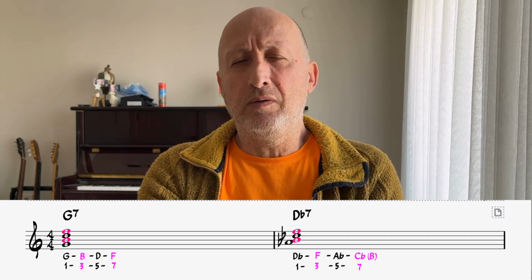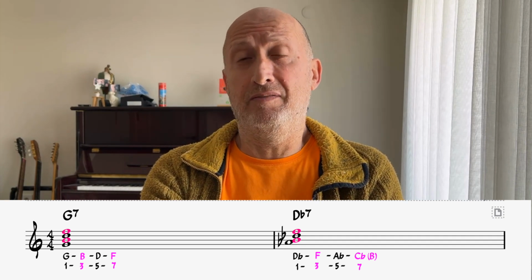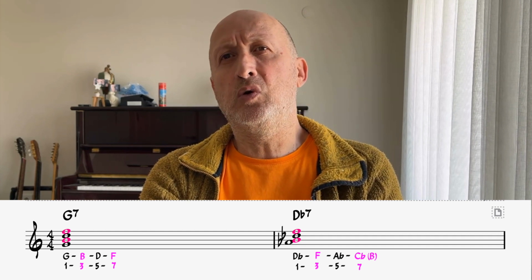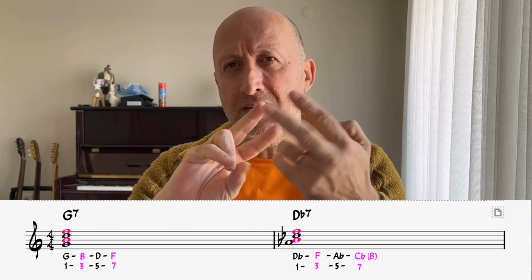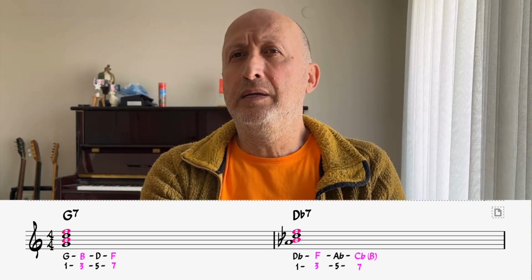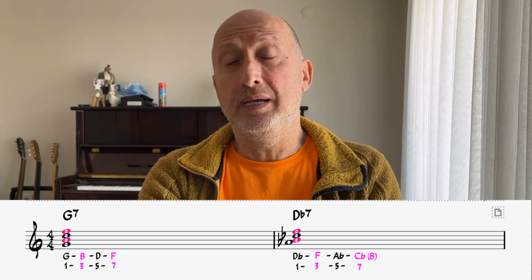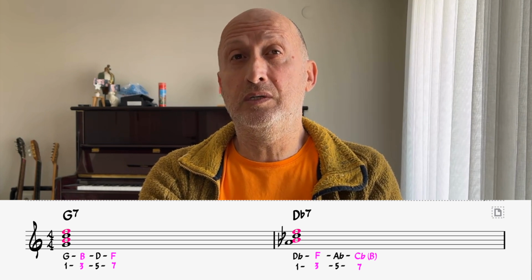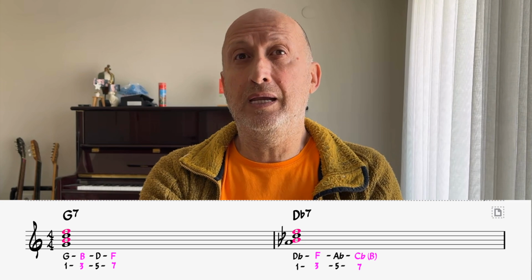And by the same token, the third of D flat 7, which is F, is the 7th of the G7 chord. So the third and 7th are reversed, but they're using the same notes. And the third and 7th of the chords are the most important ones. They are usually the ones that do the cadence resolving to the root chord.